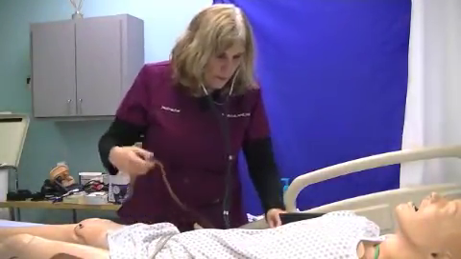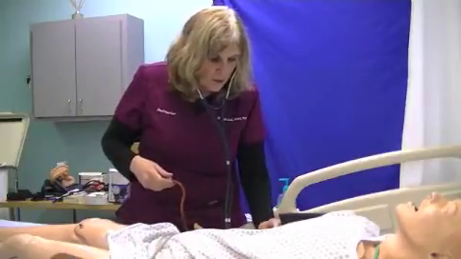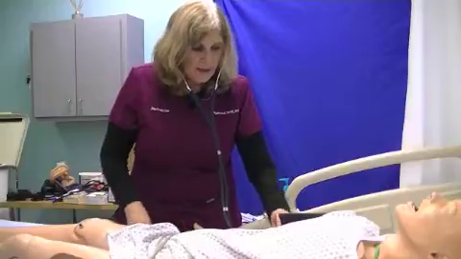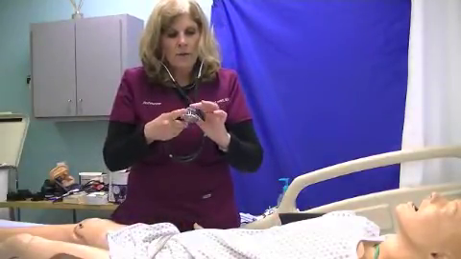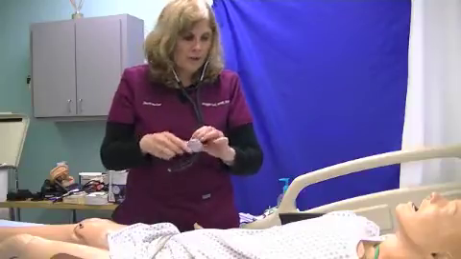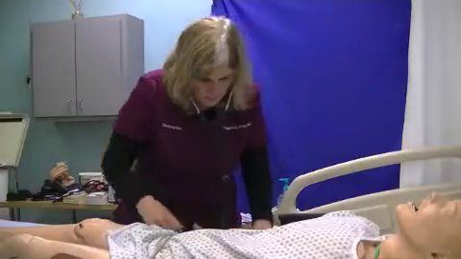Again, we cleaned it before we put it on the patient. We already cleaned it previously. Make sure you don't use your thumb; you're going to use your two fingers. This is called the diaphragm, for loud sounds, and the bell is for small sounds. But we're going to listen with the diaphragm. We're going to put it on here.